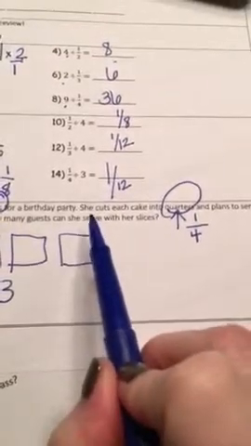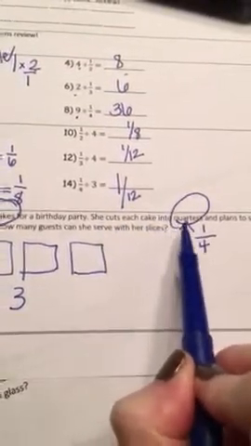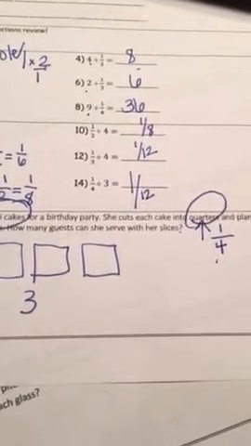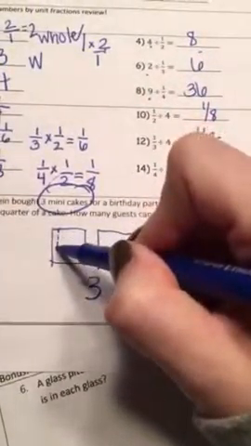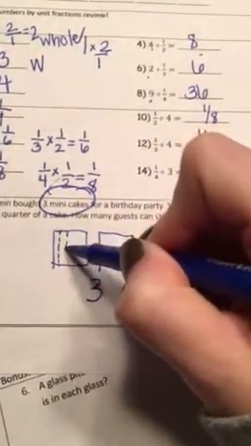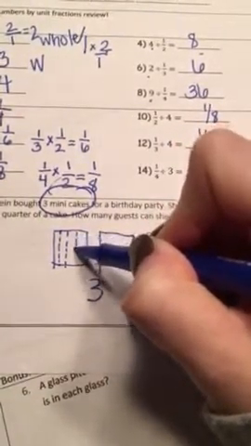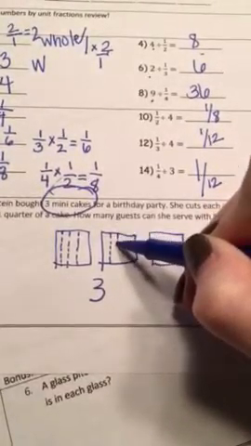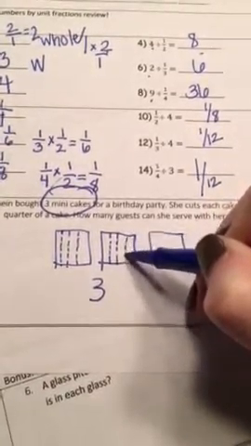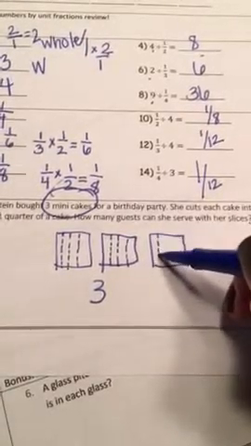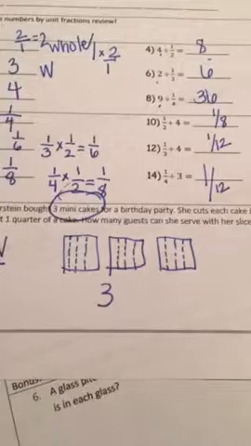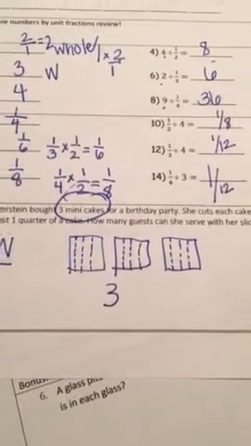What happens next? Well, I cut each cake into quarters, and we figured out that quarters are fourths. So let's go ahead and slice each cake into fourths. There's 1 cake, 2 cakes, 3 cakes are all cut into quarters for guests.